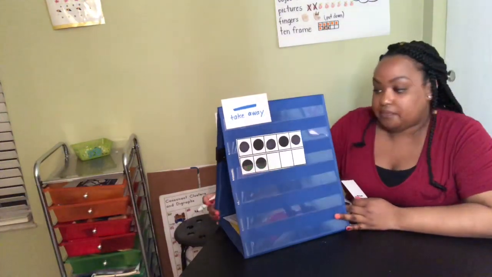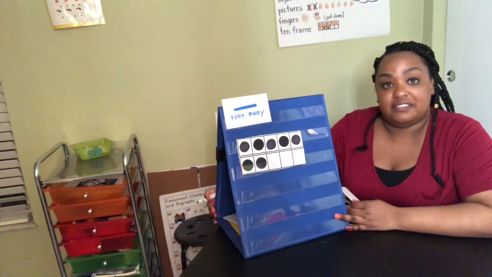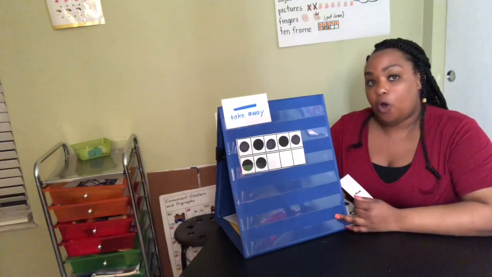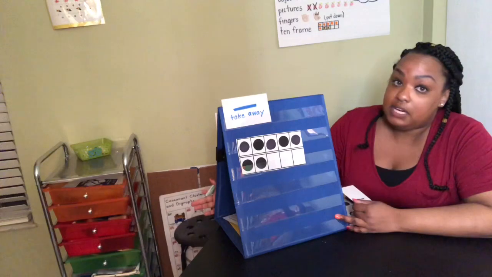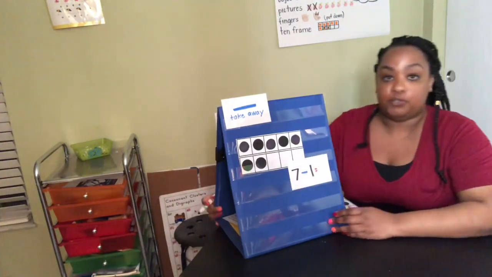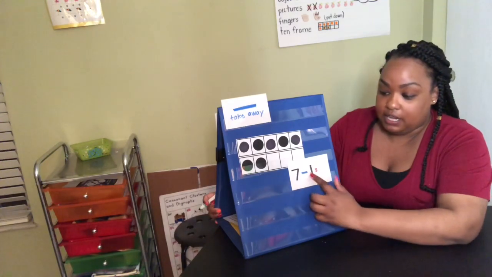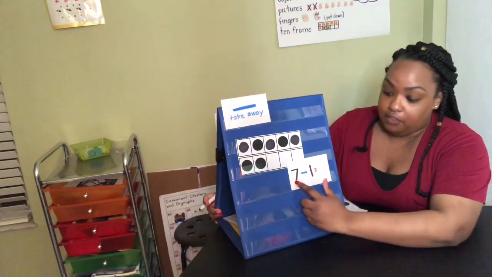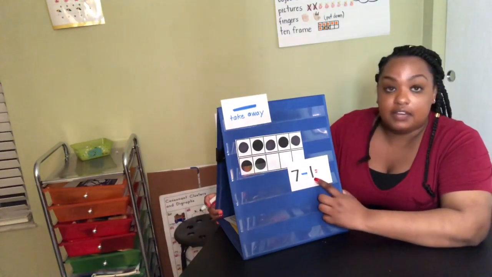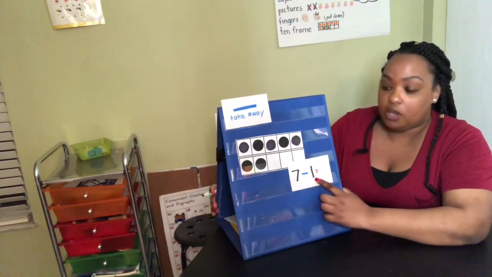Take a look. How many do you see? 7. I like how you were able to quickly figure it out without counting. But if you needed to count, that's okay. There are 7. Our math problem reads 7 take away 1. The first number is how many's on the tin frame. The second number tells you how many you need to cross off.